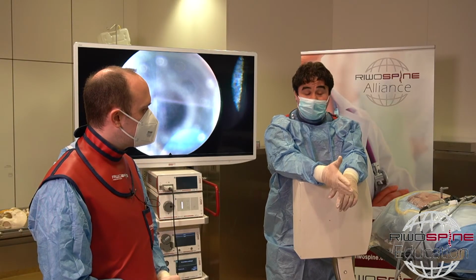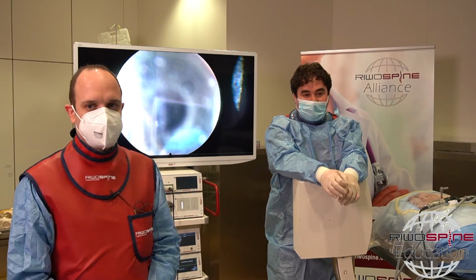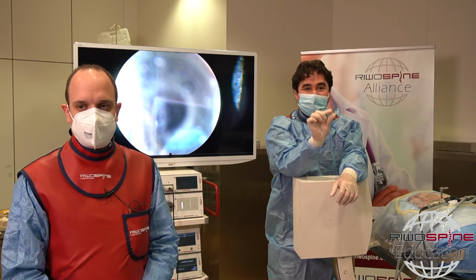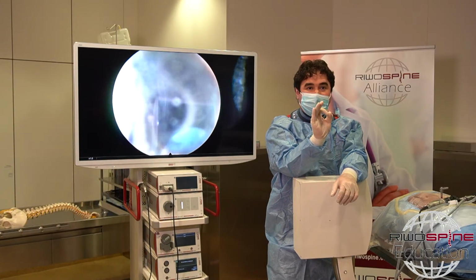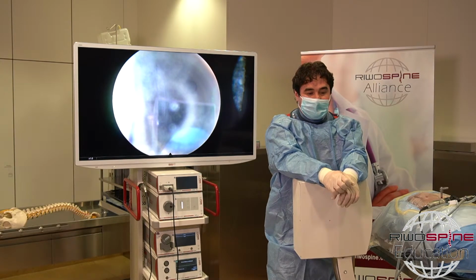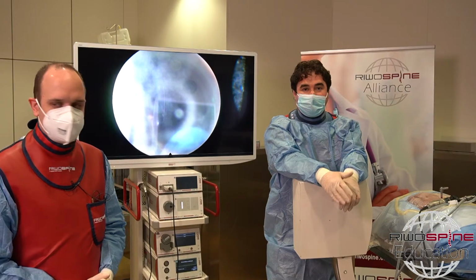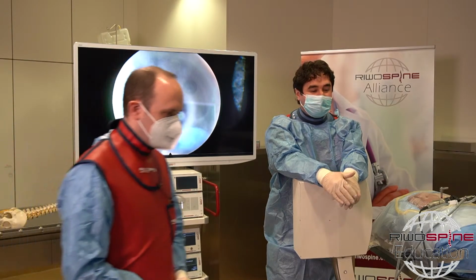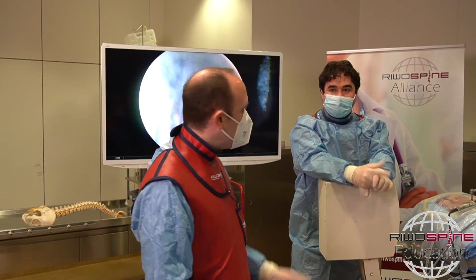First of all, you can use your bipolar, but at that time you have to place the tip of the bipolar exactly on the bleeding part of the bone. Usually they are very small. And the second possibility is the diamond burr, with which you can drill the bleeding part and stop it. These are the options.